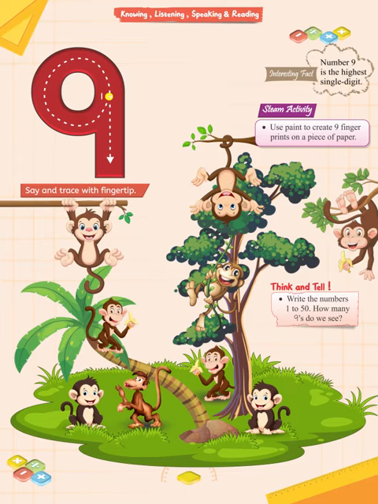Write 10 numbers in a row. Now you may easily count all 9s. Well done.